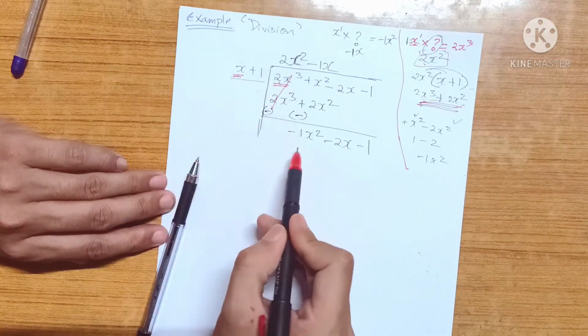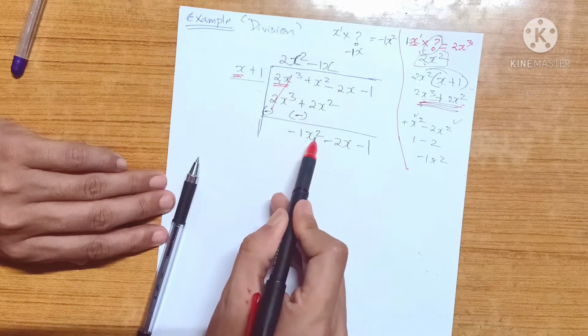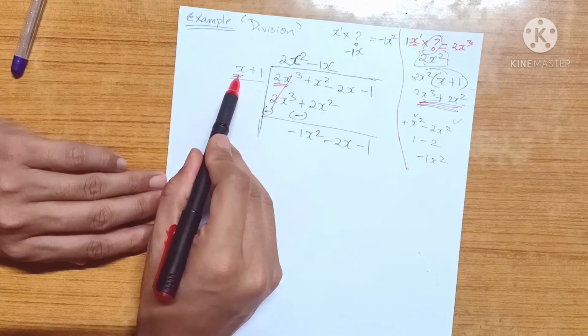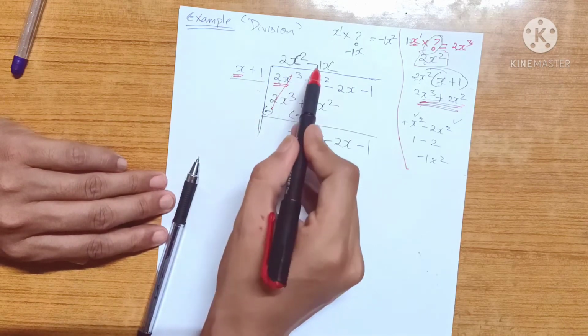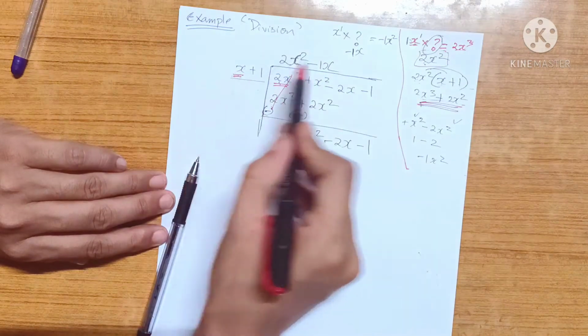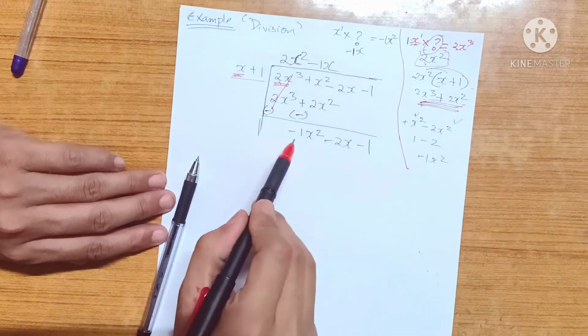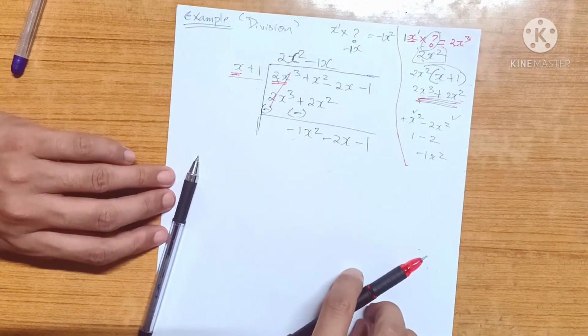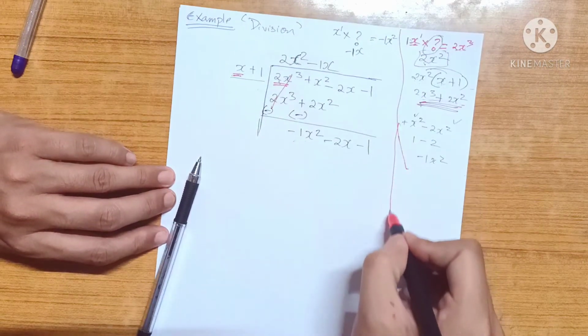What to multiply with x to get minus 1x squared? Obviously minus 1x, right? x into x becomes x squared, so minus 1x. There's minus here also. So the next step is what?